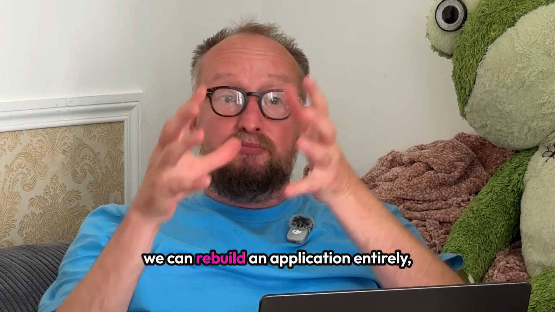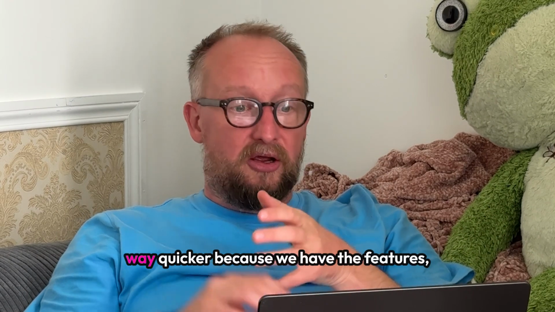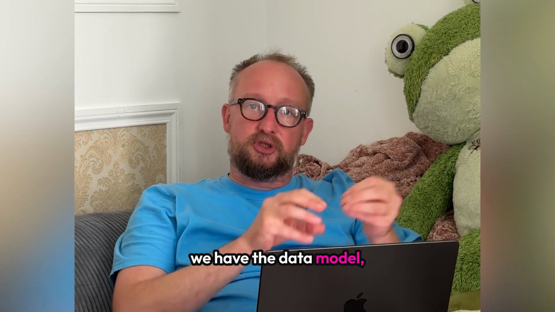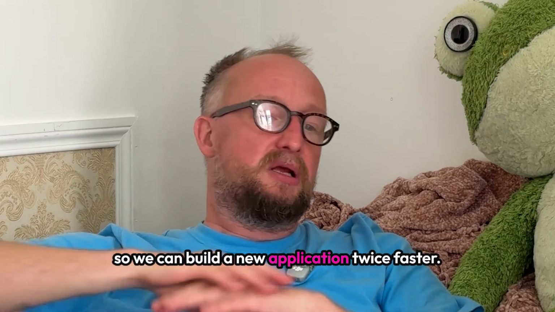At the end, we can rebuild an application entirely way quicker because we have the features, we have the user stories, we have the data model, so we can build a new application twice as fast.